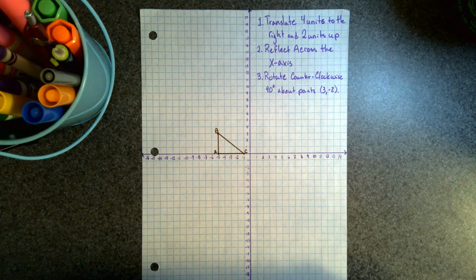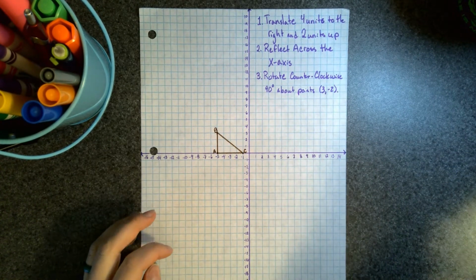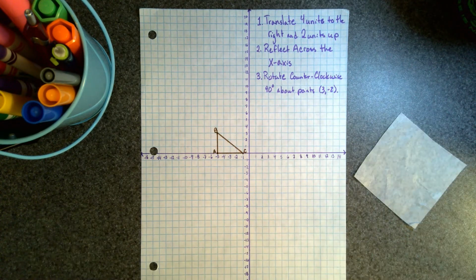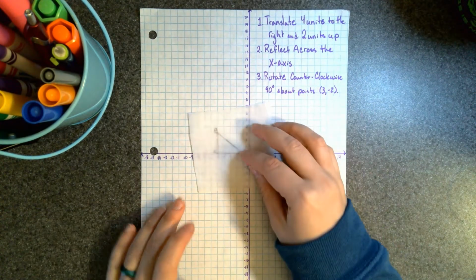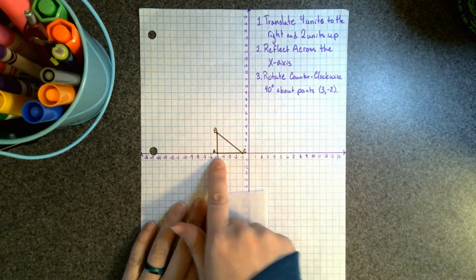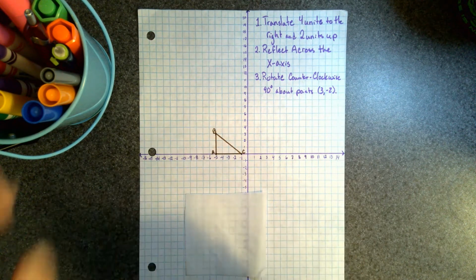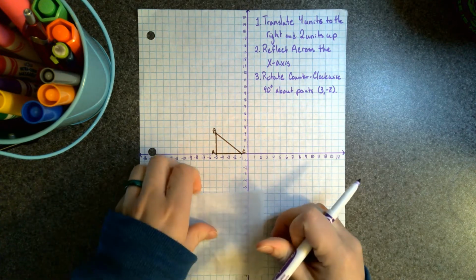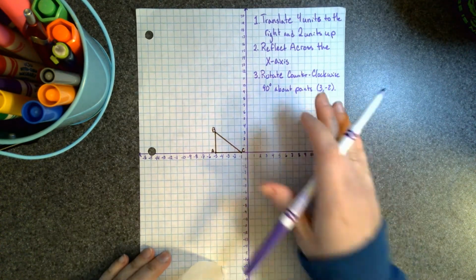Today we're going to talk about how to apply everything you learned in Minecraft on a graph. We're going to talk about translations, reflections, rotations, and how to put that onto a graph. We're going to start out with our little triangle here. I've labeled my vertices, that's the points on the triangle, A, B, and C. We're going to take this triangle and rotate it around, translate and reflect it around our graph following these instructions.